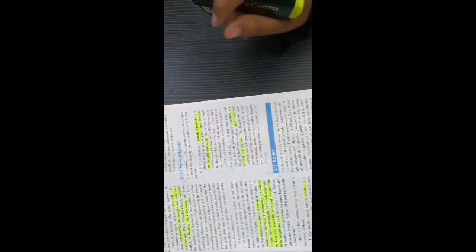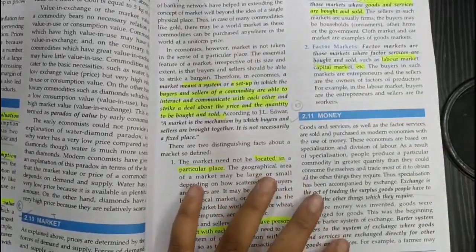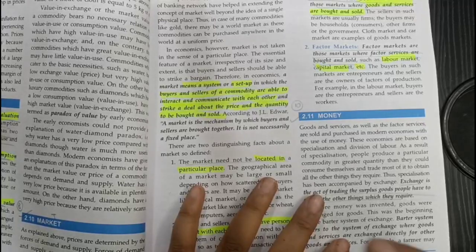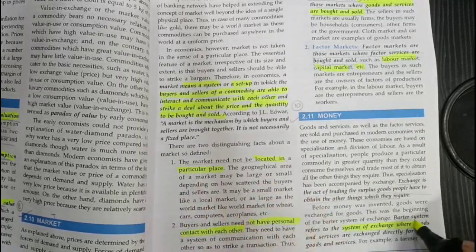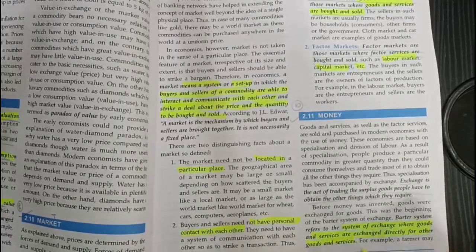So, what is money? What is money and what is the use of money? Money is basically a medium which is used for exchange of goods and services. But 100, 200 years ago, when money was not invented, people used the barter system, which is the system of exchange where goods and services were exchanged directly for other goods and services.